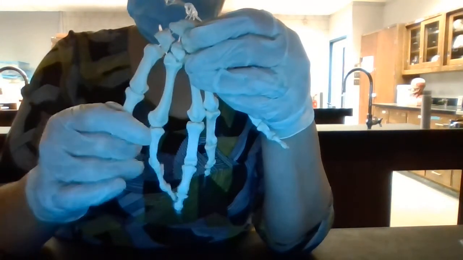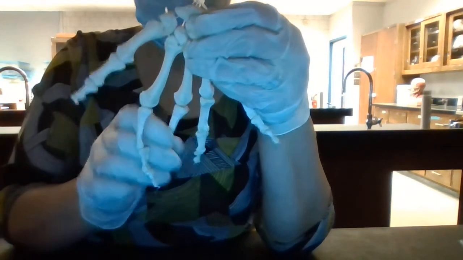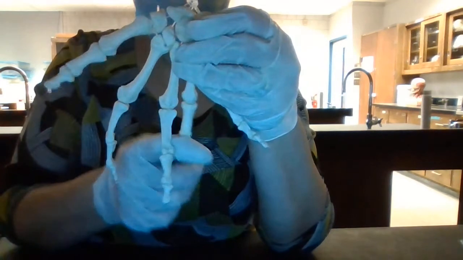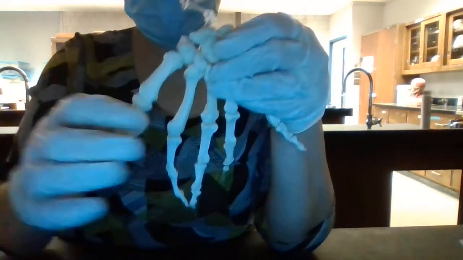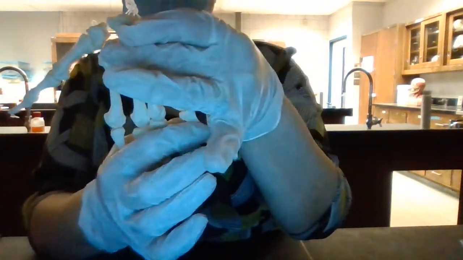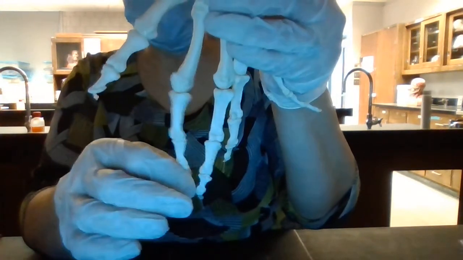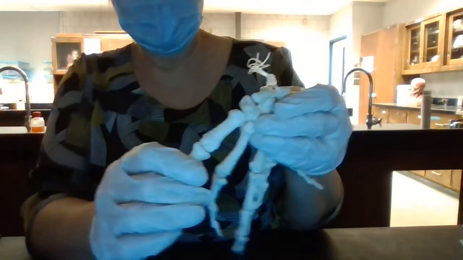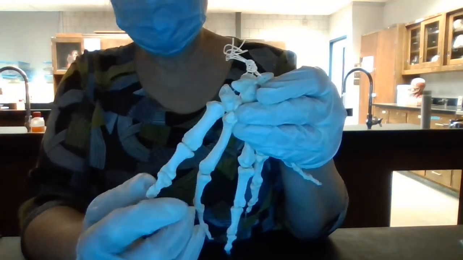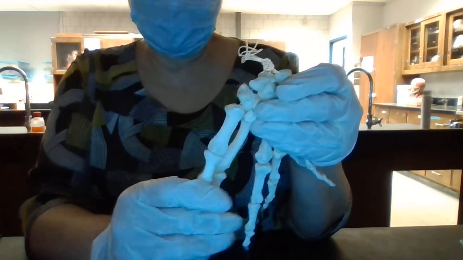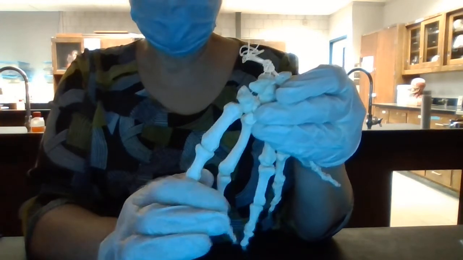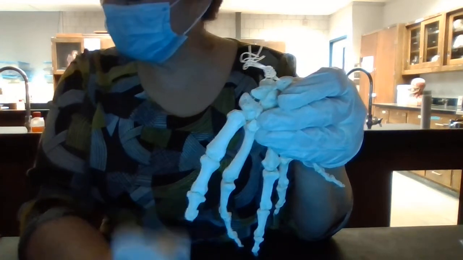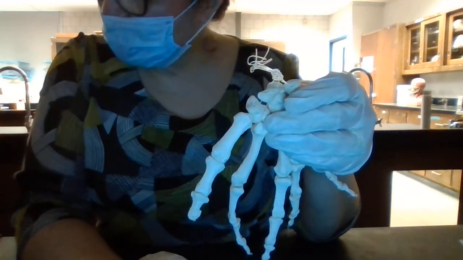Okay, let's talk about phalanges. Phalanges are also made of small short bones. The fingers, like this finger, that finger, and the pinky, are made of 3 small bones. But your big thumb has two phalanges, or two small bones.